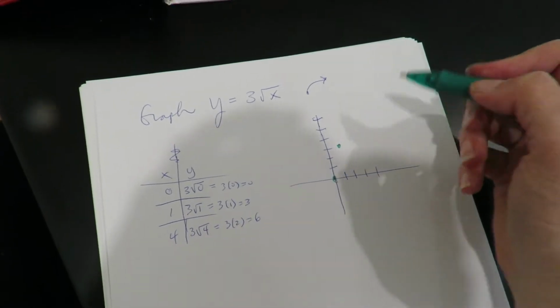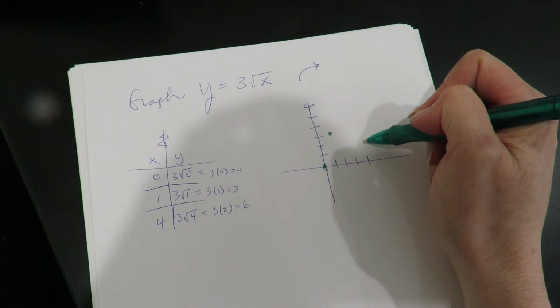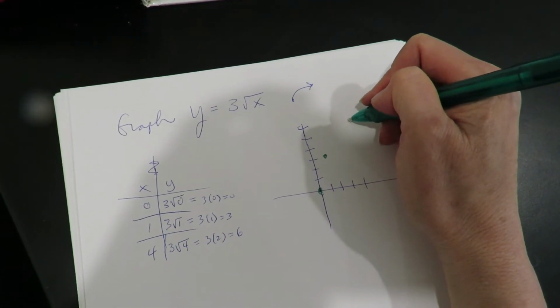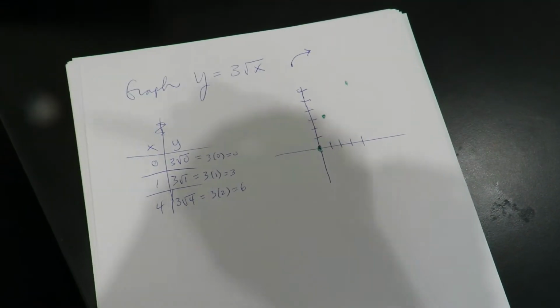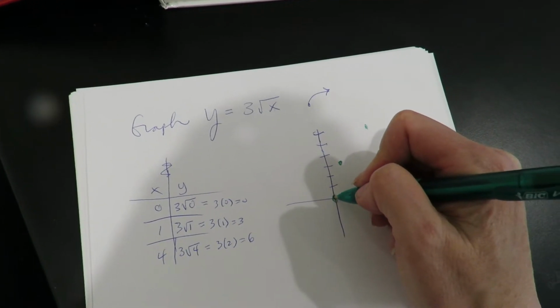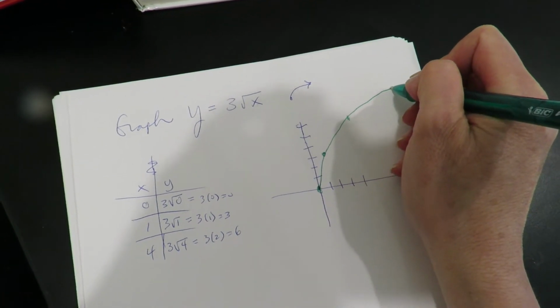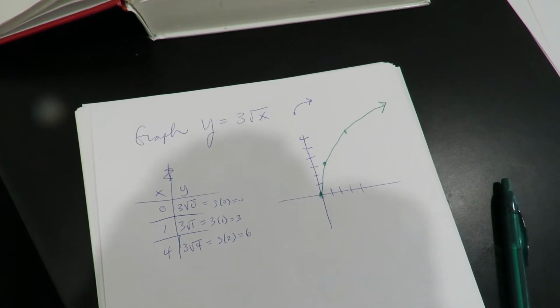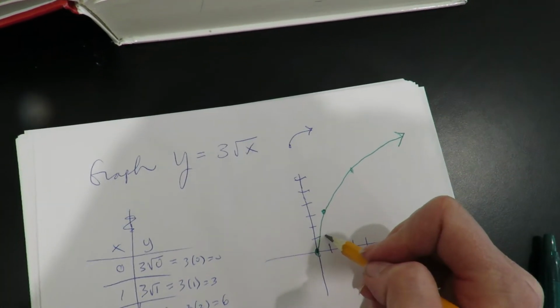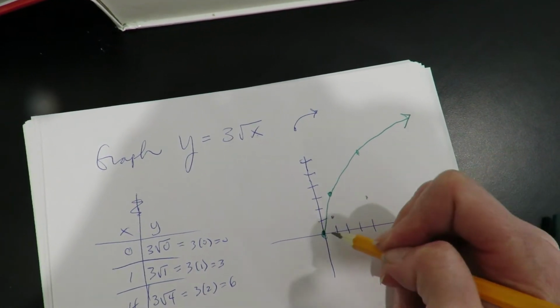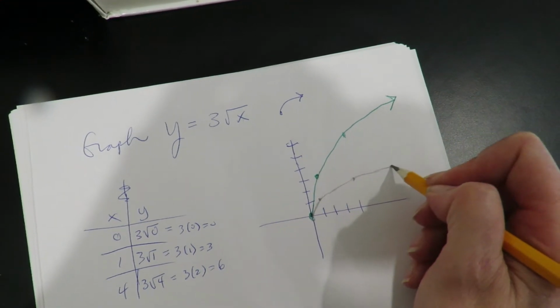But we're multiplying, so we would have been at a height of 2 here, but we're multiplying by 3, which means we're at a height of 6. So you see, all these points are stretched. They're higher than they would have usually been, which is making the function really stretched up.